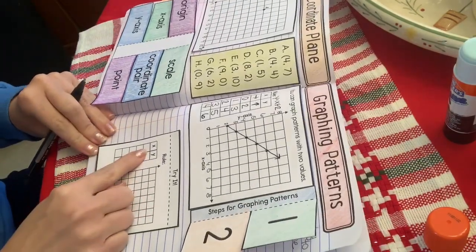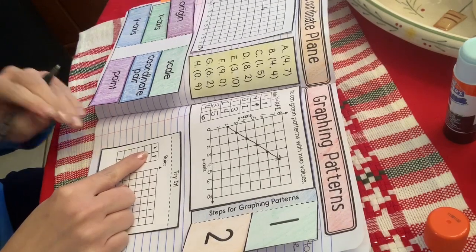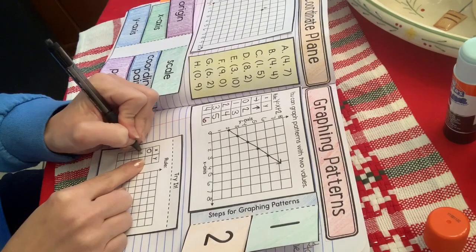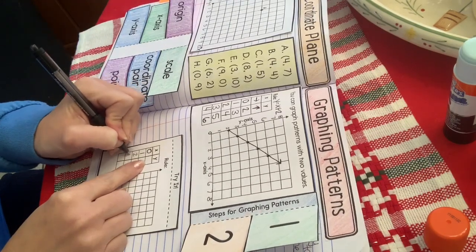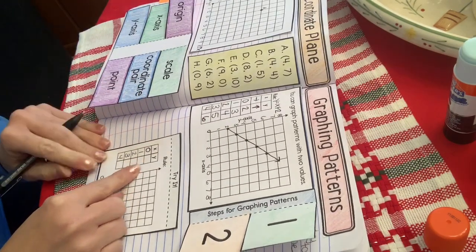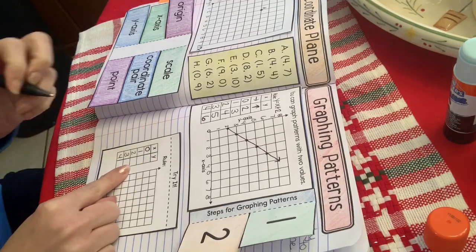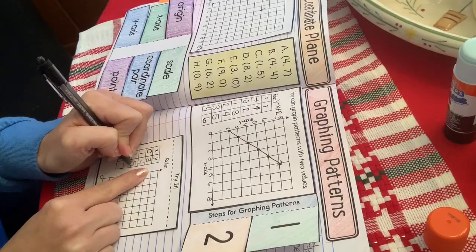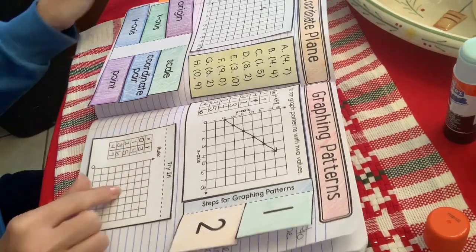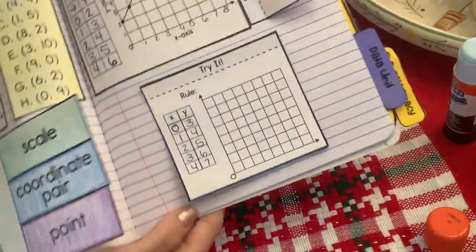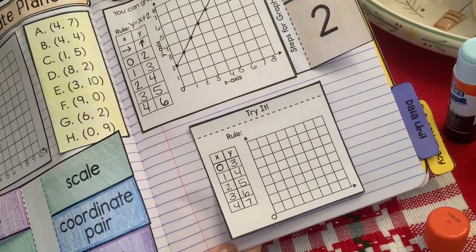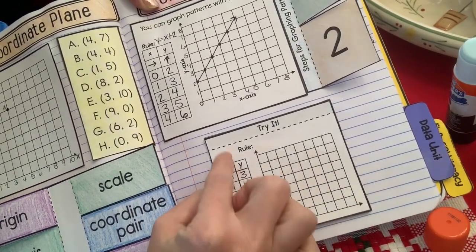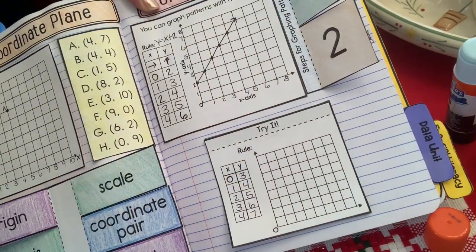In your input-output table, for your x side, I want you to do 0, 1, 2, 3, 4. And on your y side, I want you to do 3, 4, 5, 6, 7. So it should look like this.